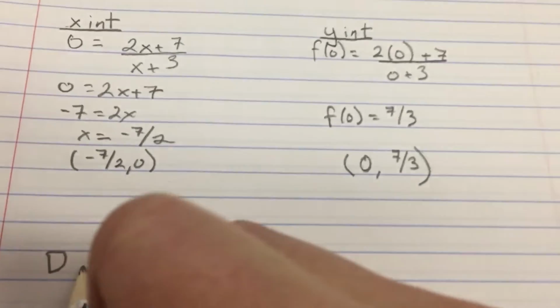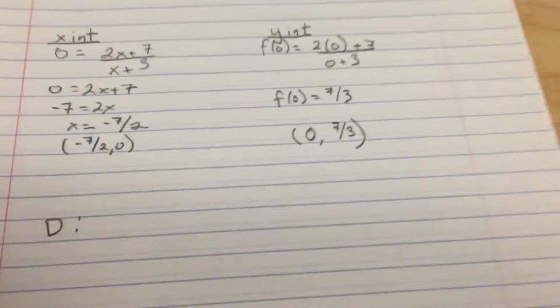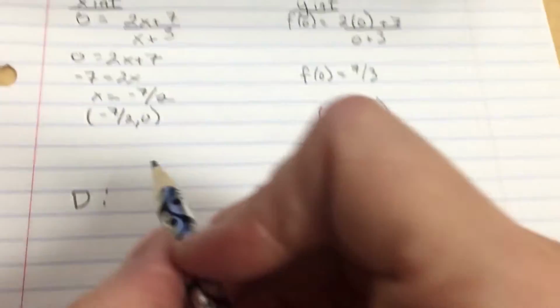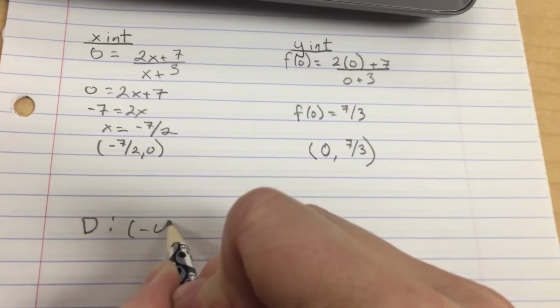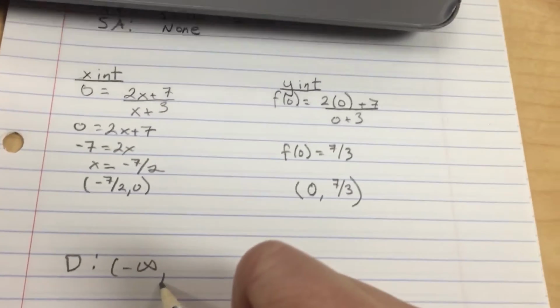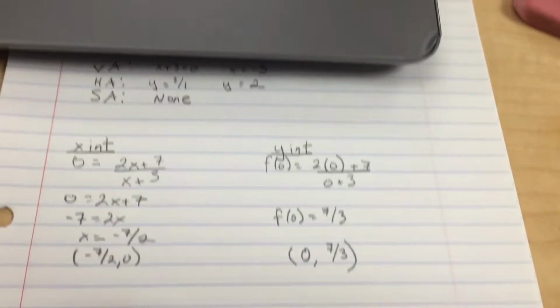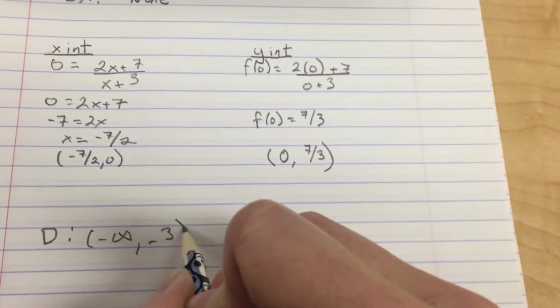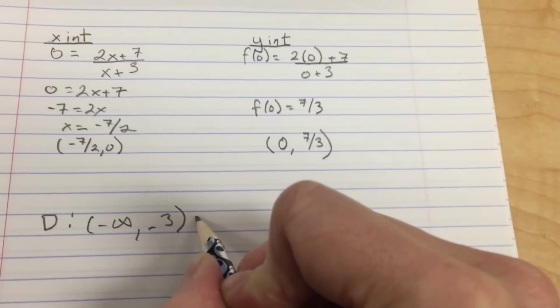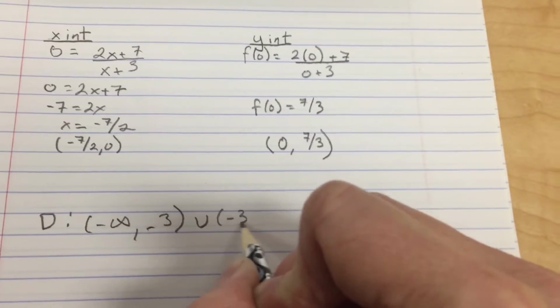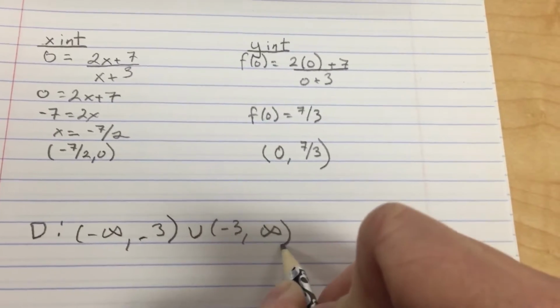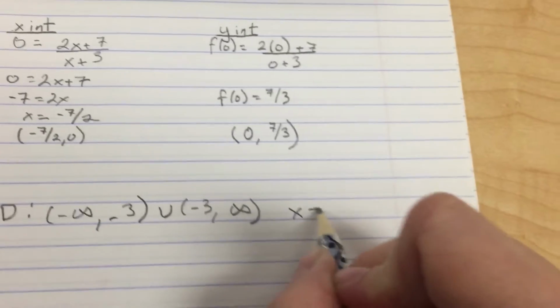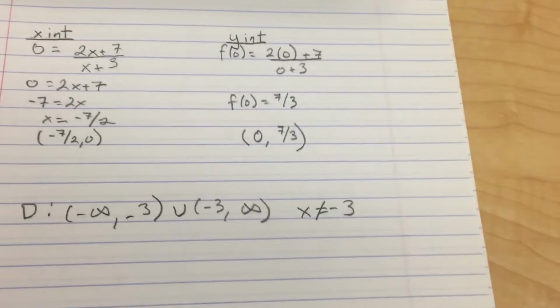Our domain will always start with -infinity. And you are going to go to the first point of discontinuity, which was -3. We had an asymptote there, so I'm going to close that up. But I'm going to start again at negative 3, and I'm going to go to positive infinity. So basically, x cannot equal negative 3, essentially, is how we can also write it.